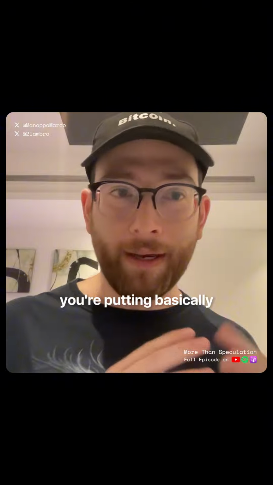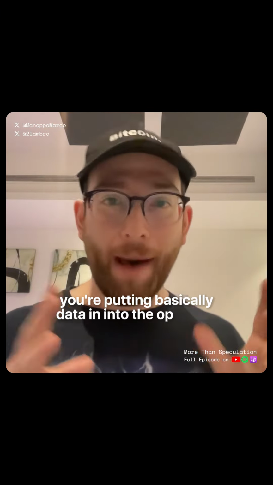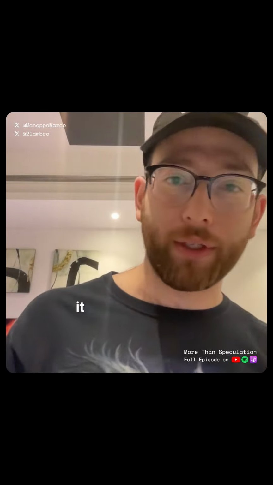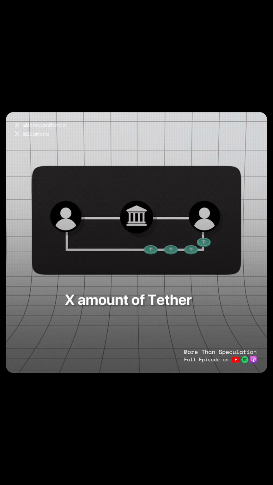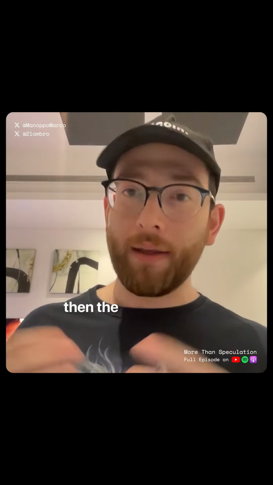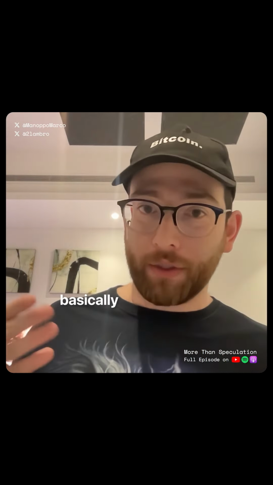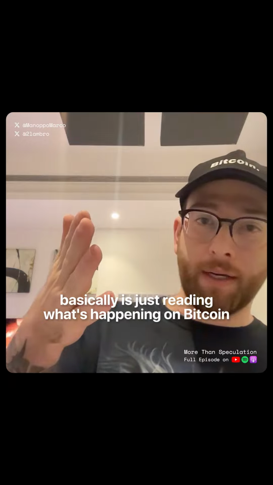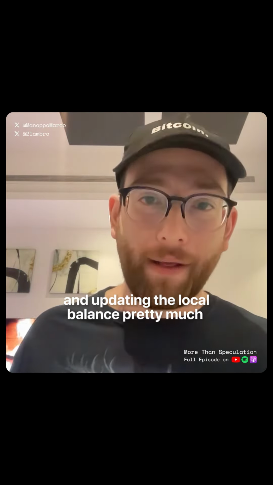You're putting basically data into OP_RETURN, which is one of the arbitrary data fields, that says I'm sending X amount of Tether to this destination address, and that is what the Bitcoin transaction says. Then the Omni indexer is just reading what's happening on Bitcoin and updating the local balance, pretty much.